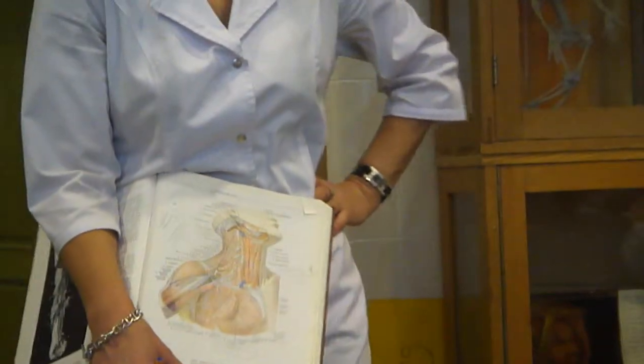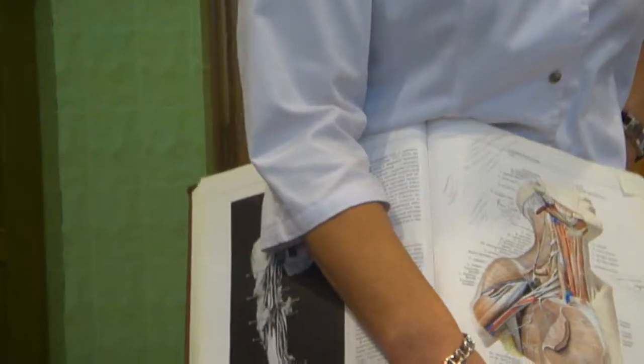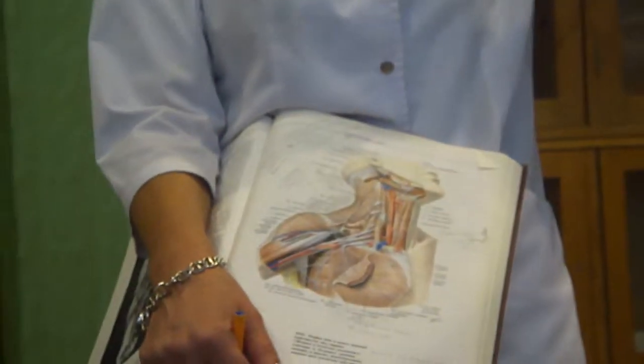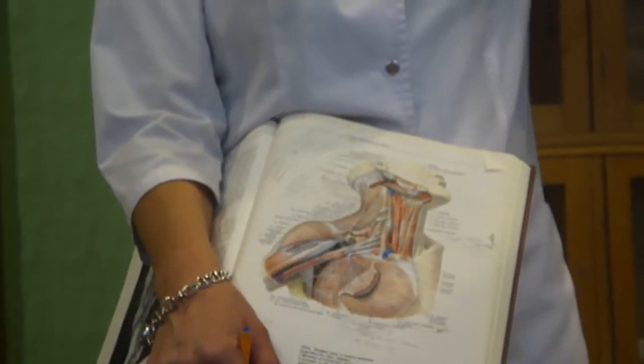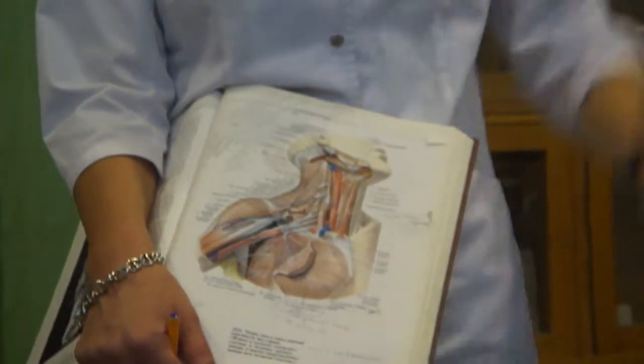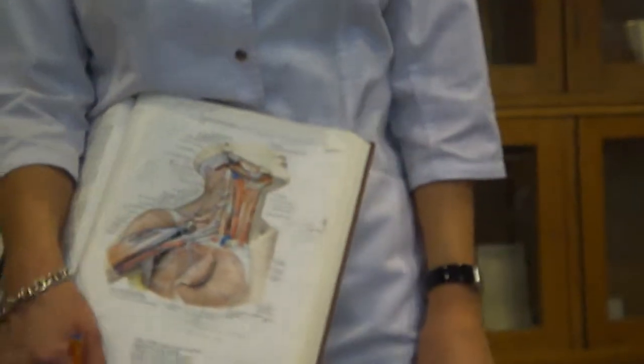Facial. After leaving the facial nerve canal, canalis nervi facialis, and before formation of the parotid plexus, it gives three branches: auricularis posterior, digastricus, stylohyoid. You don't study, that is why you don't know these branches.